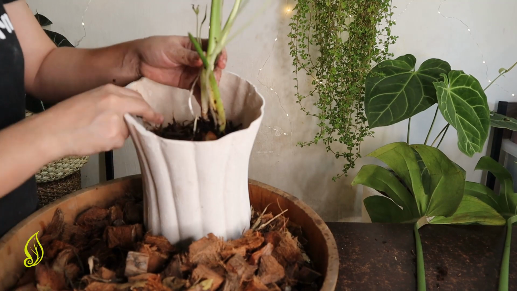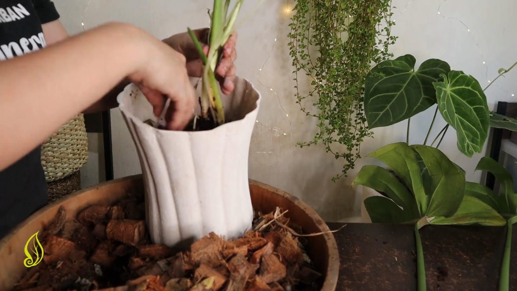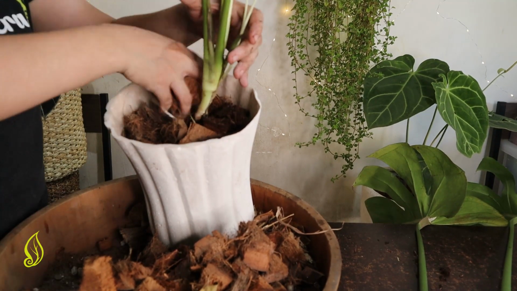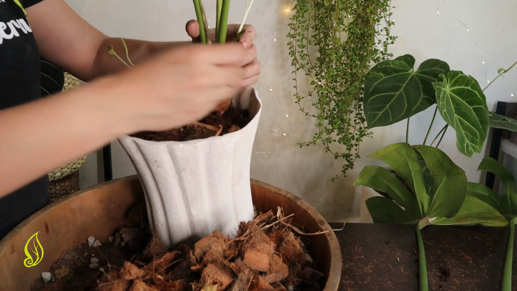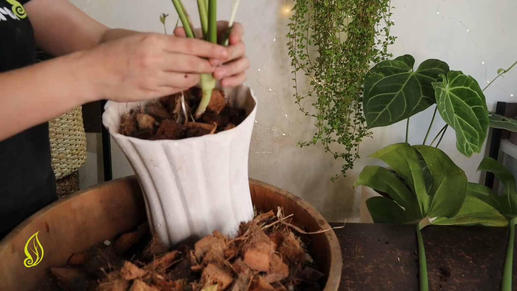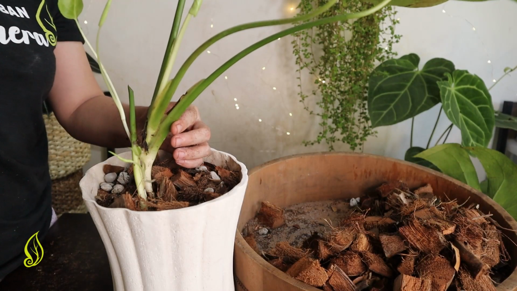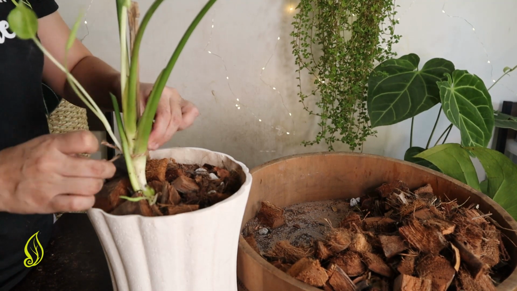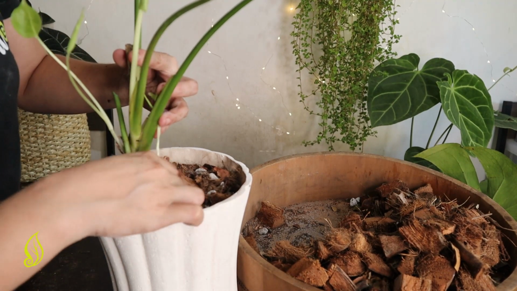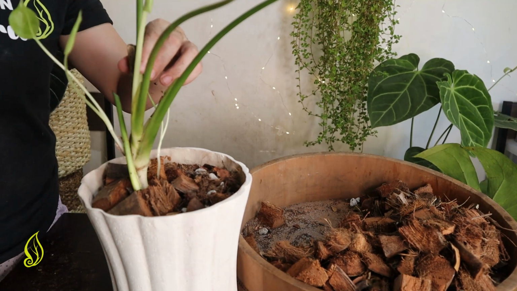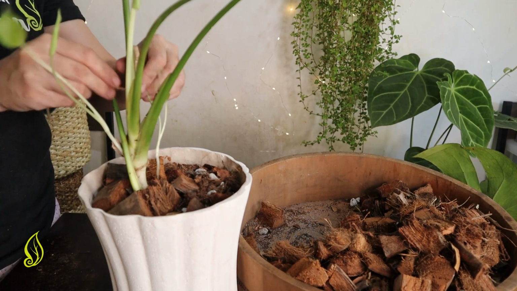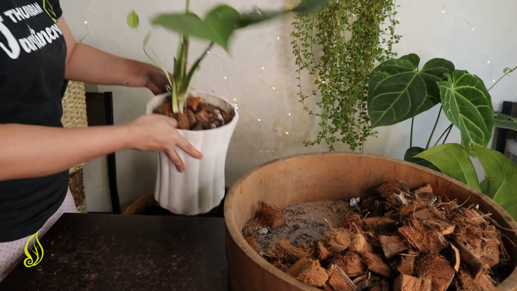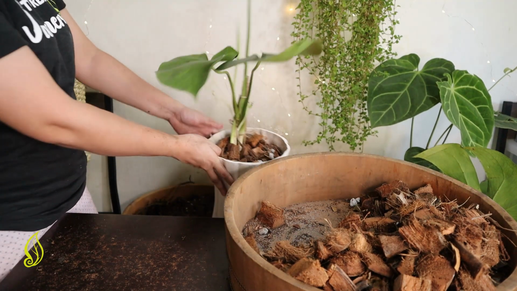Okay, now this is perfect. The level of your media should be at the last roots that you can see. So since this is very delicate pa, we are going to use a stick just to give them a little bit of support as they grow. Ta-da! So this is our first pot of Monstera Deliciosa.